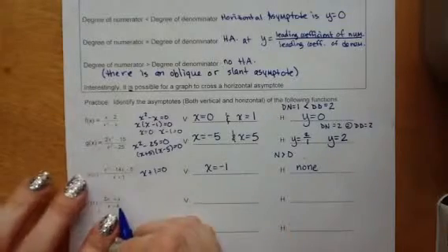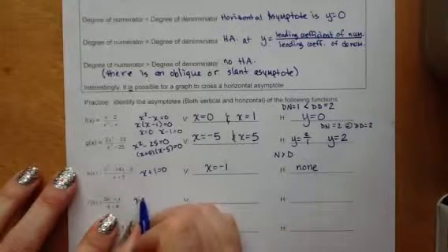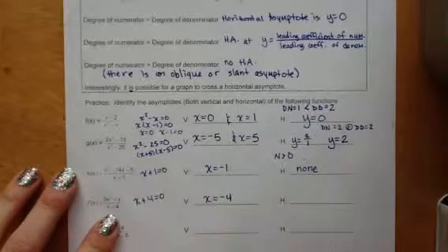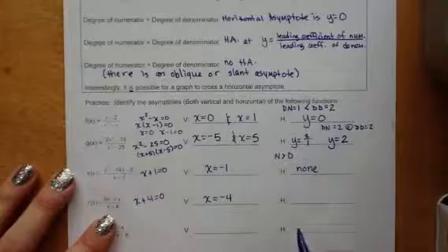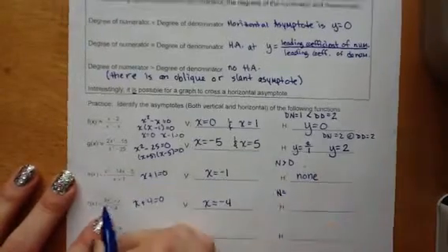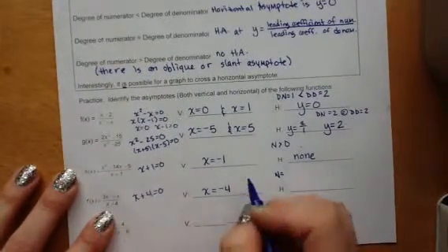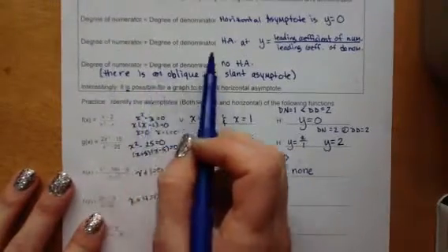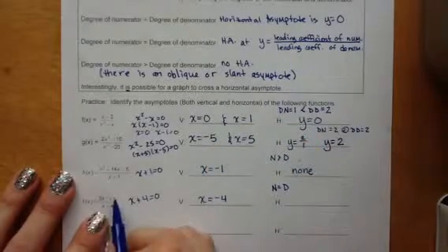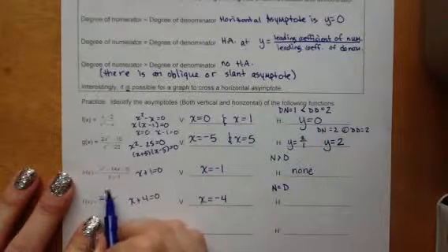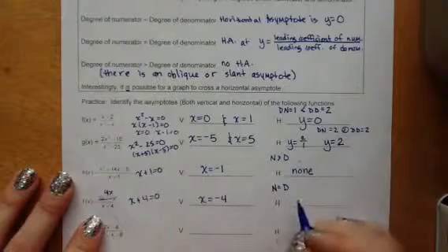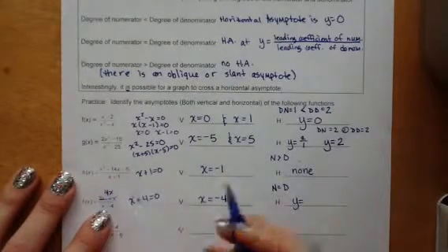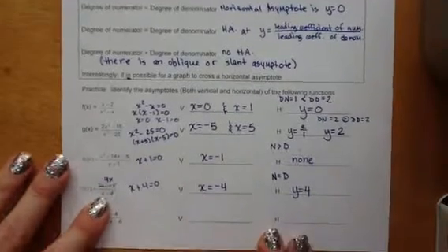F of x equals 3x plus x. Set the denominator equal to 0. We get a vertical asymptote at x equals -4. And then comparing the degrees, the numerator has a degree of 1. The denominator also has a degree of 1, so they are equal, which means I need the ratio of leading coefficients. And if I simplify this, I'll get 4x over x plus 4. So my horizontal asymptote will be y equals 4 over 1, so y equals 4.